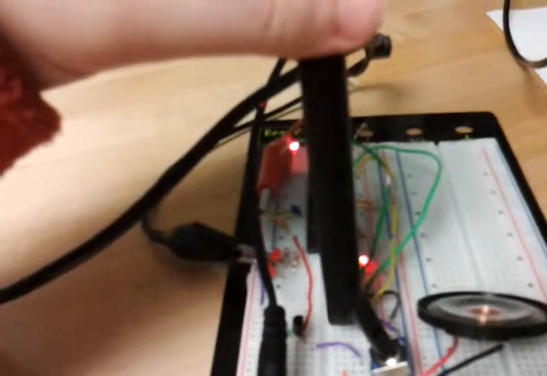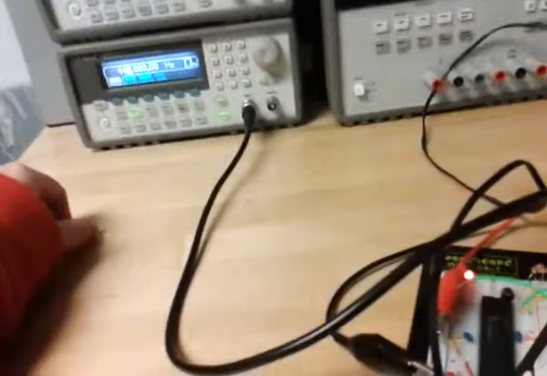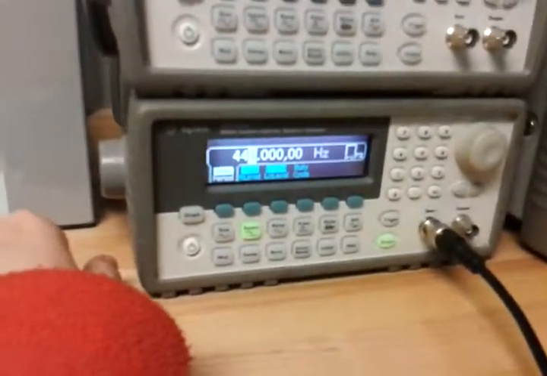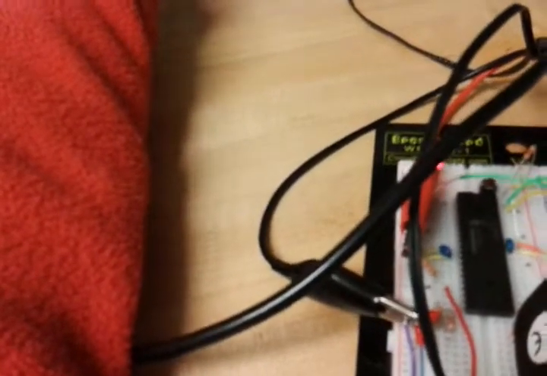There's the sharp LED. As you can see, it was still at 441 Hertz, so it's telling me that input square wave is too sharp relative to my tone.